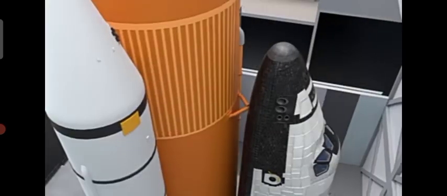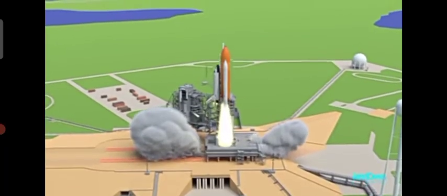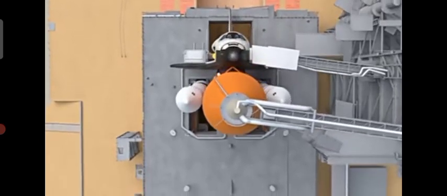Sadly, the space shuttle is retired. It no longer flies. However, I think it's still really important to learn about. After all, some of this technology is still being used for space programs.